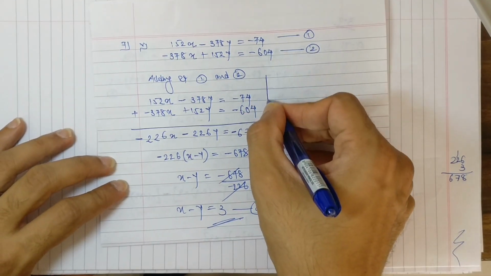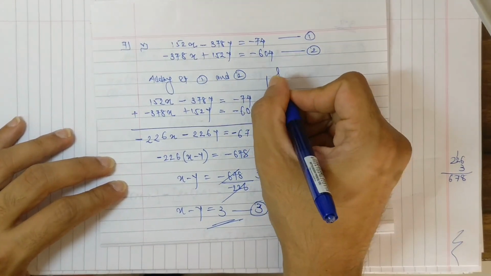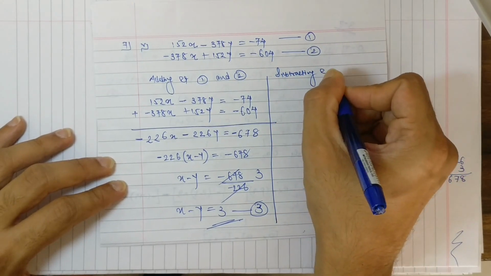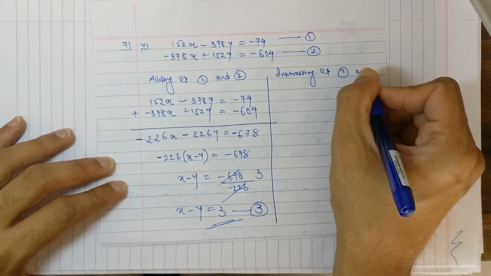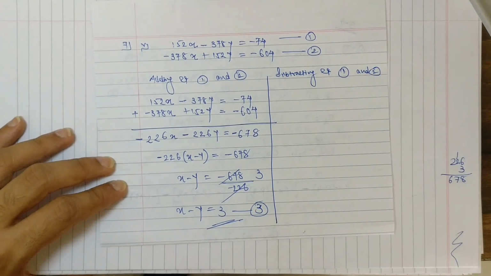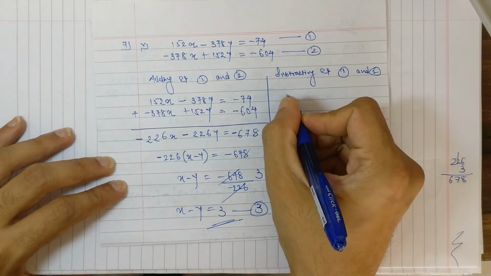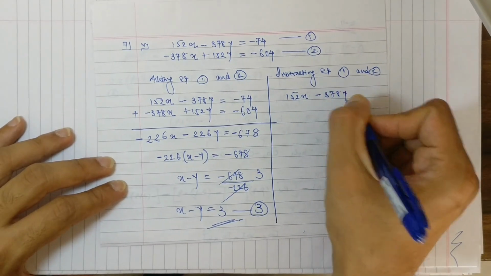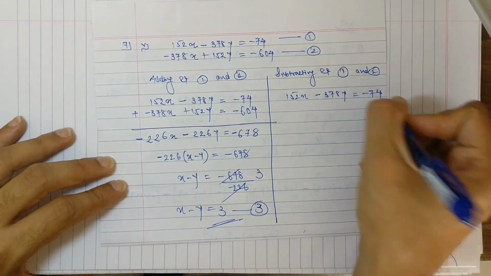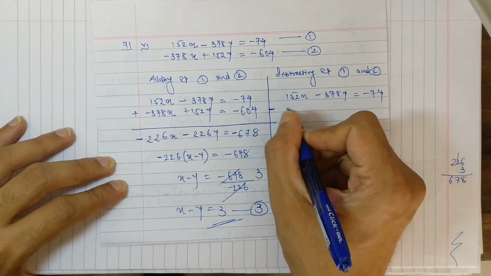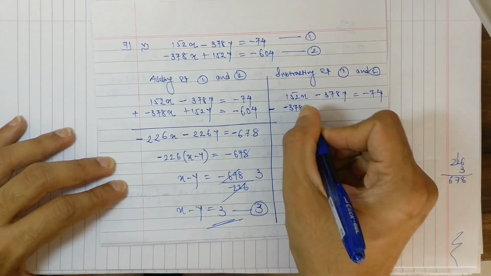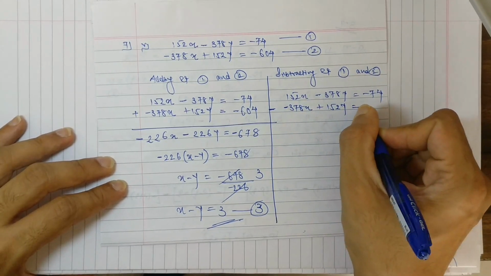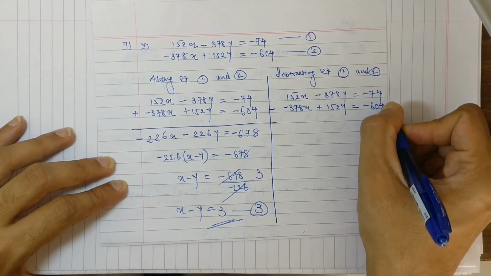Okay, now next step, subtracting equations 1 and 2. So 152x minus 378y is equal to minus 74, minus 378x plus 152y is equal to minus 604.